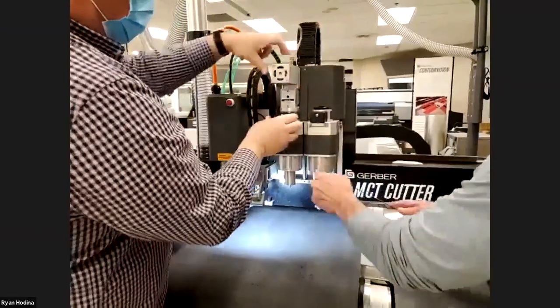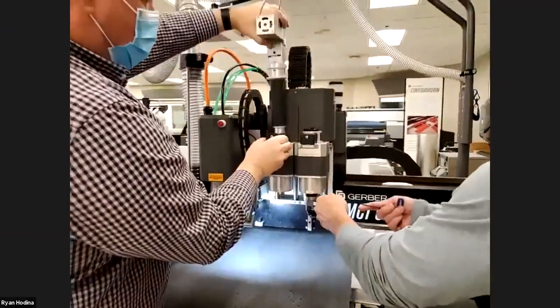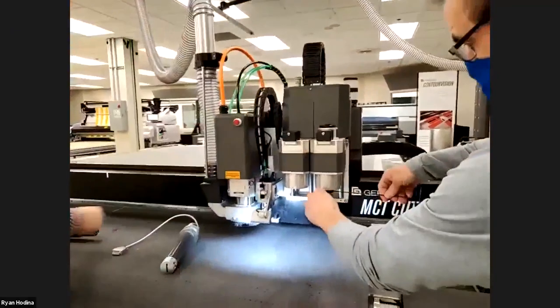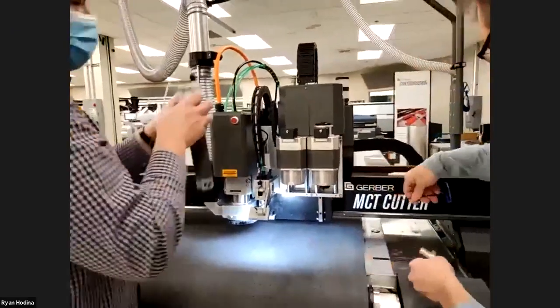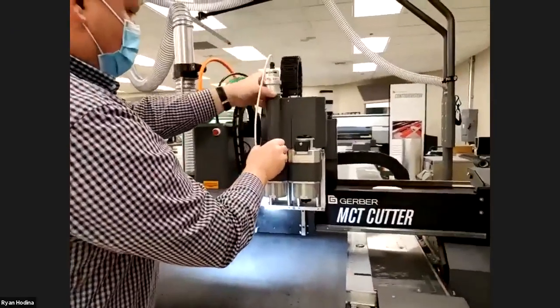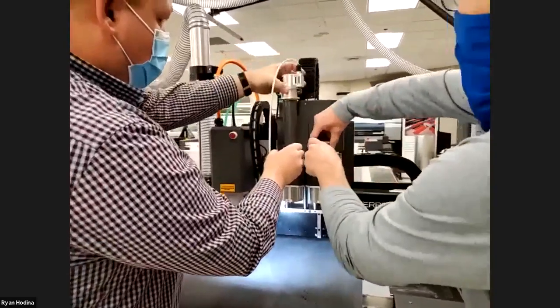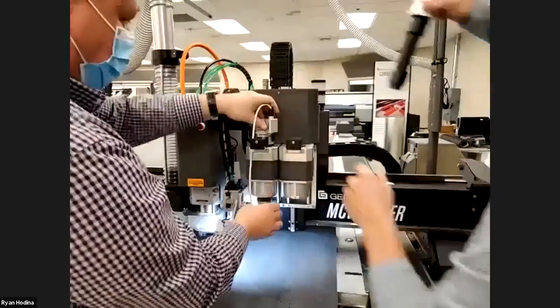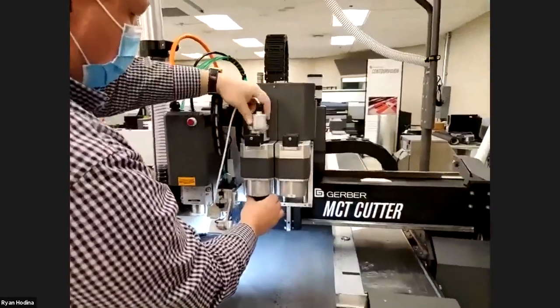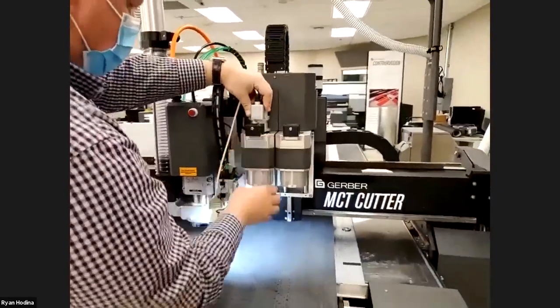So the driven rotary tool and the electric oscillating knife are both motor driven. So you can see a small little electric motor on the top of that, on the driven rotary tool. So that's a rotary cutter that's motorized. And Jim's also going to take out the bevel tool. We don't need that in there at the moment.